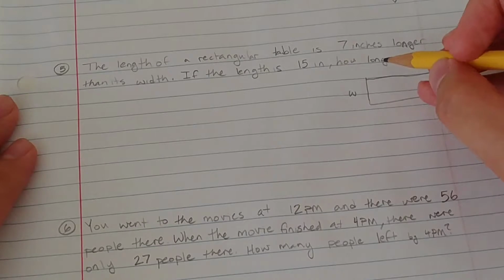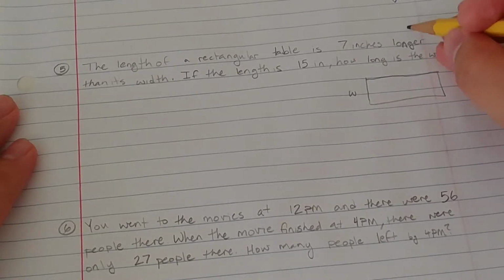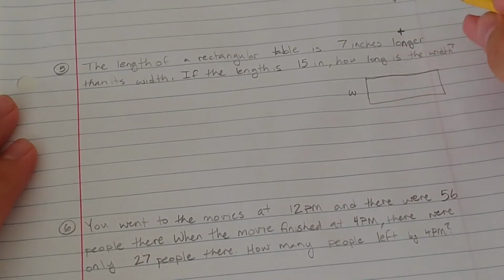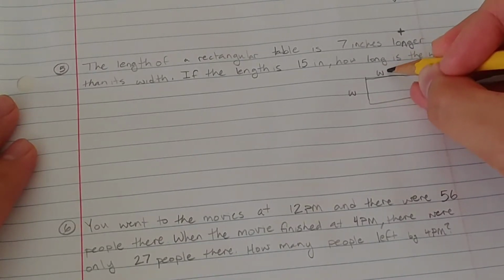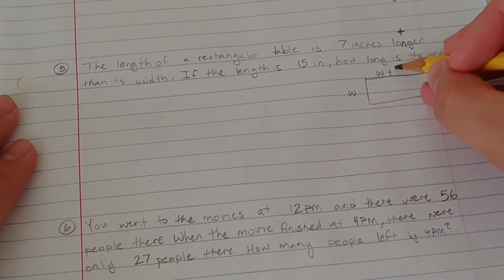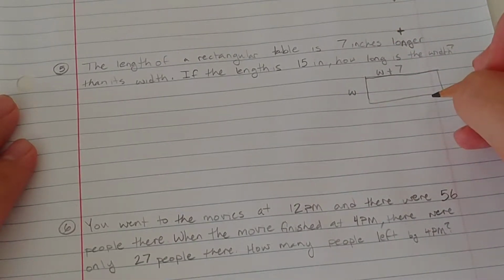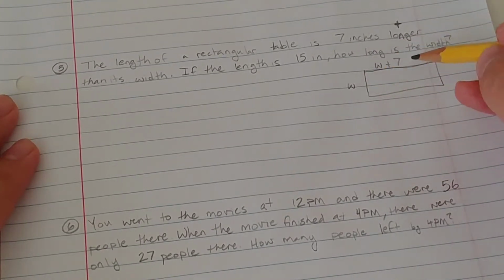The width is W. So if the length is 7 inches longer than the width, the operation for longer is plus. So we're going to do W plus 7, or 7 plus W. All right, so our length is W plus 7.